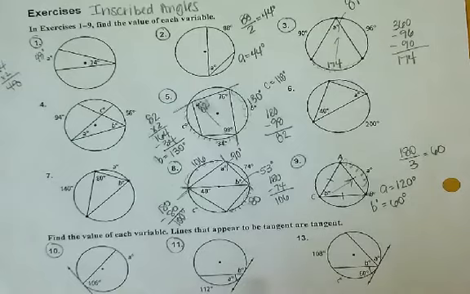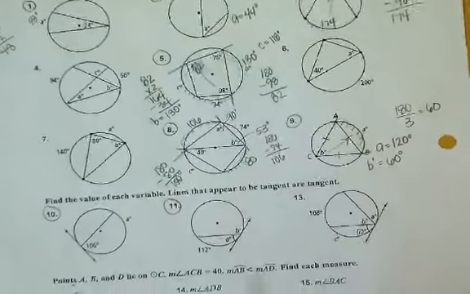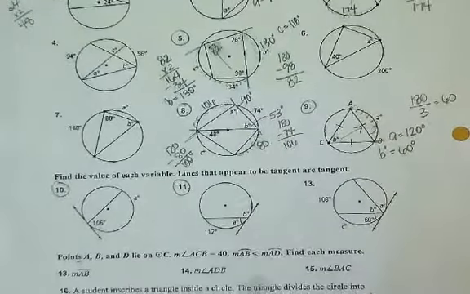Now also notice that for some of these I didn't go in order and find A, B, and C in that exact order. A, B, and C are just a way to label the pieces. It does not mean that you have to find them in that order.